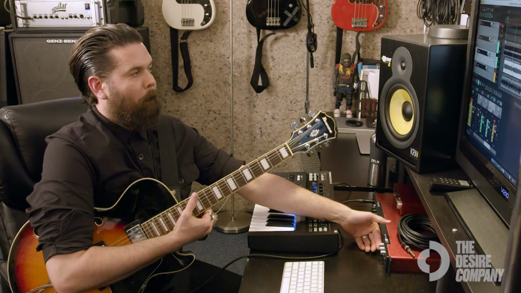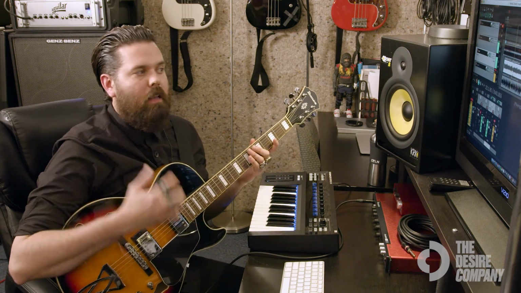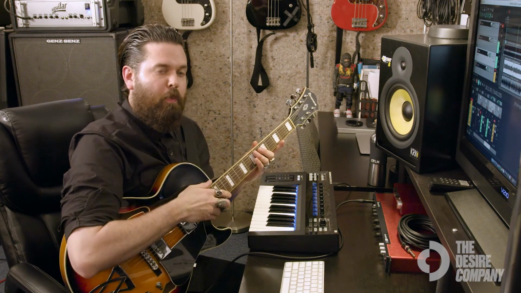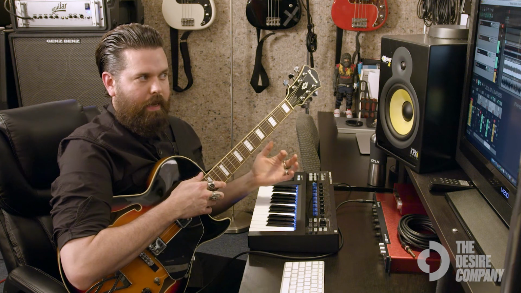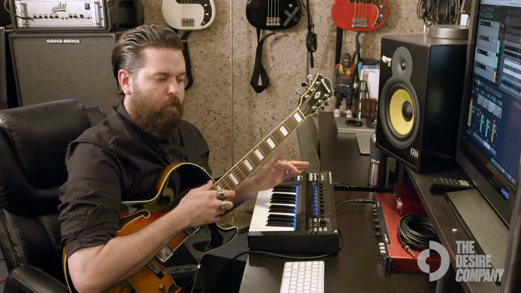So from there, we have our demoed idea. Now we can write to it. We can write melodies over it if we want to. We can write additional parts. We can add piano parts if we want to. This allows a lot of freedom when it comes to writing, keeping something very, very simple from the start.